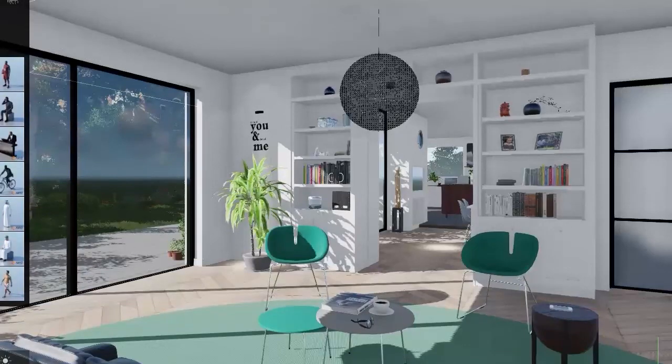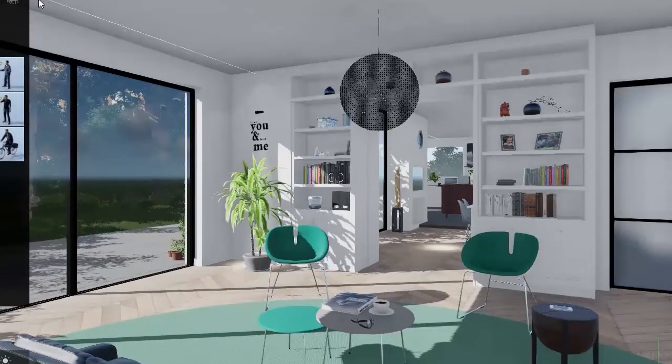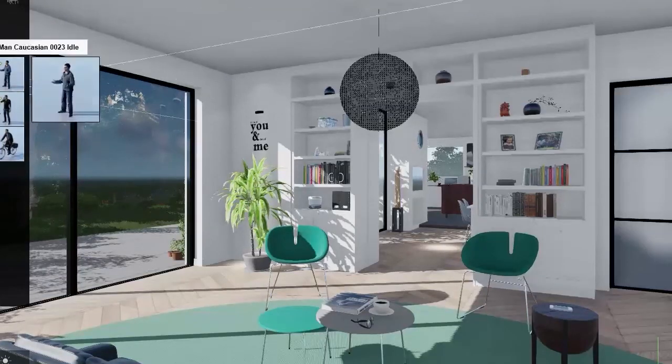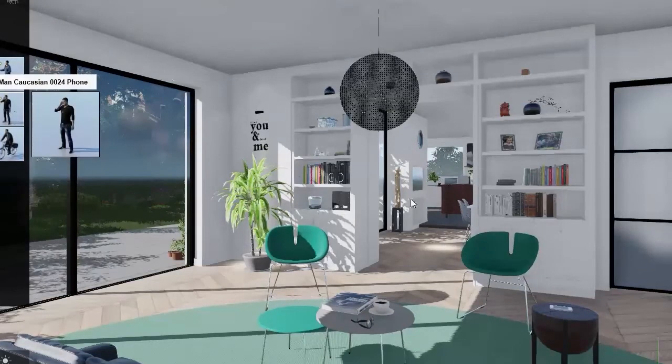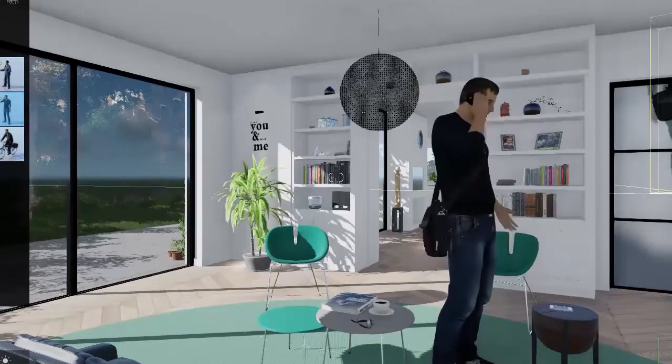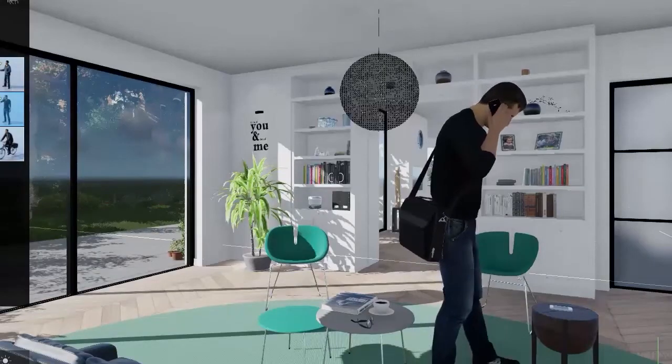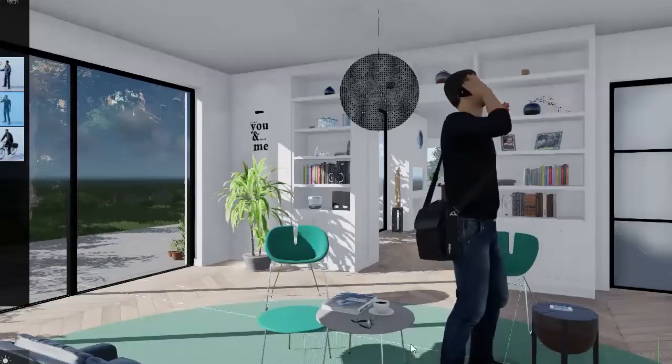So we have some figures here, or animals, fish or whatever, and these have movement. For example, a person is standing here and he's talking.